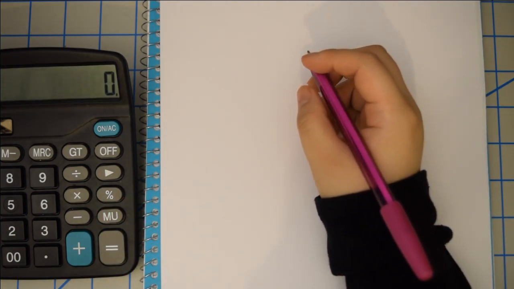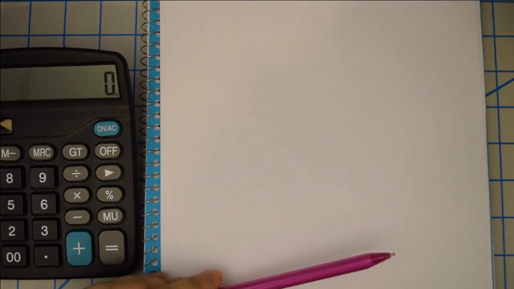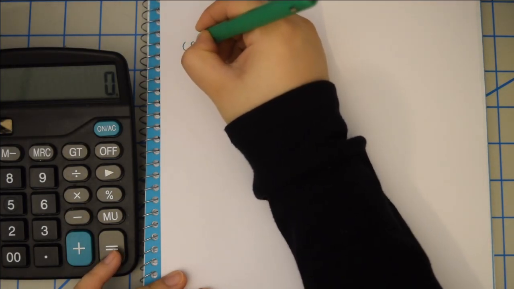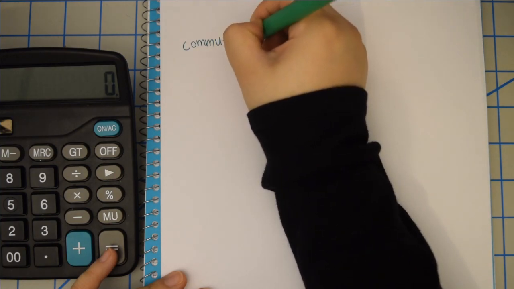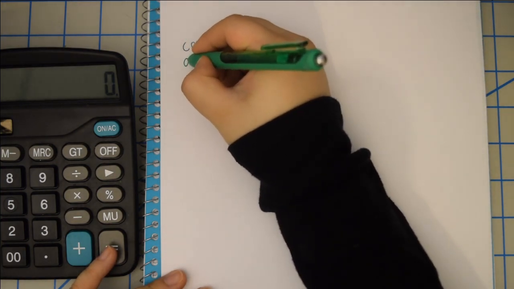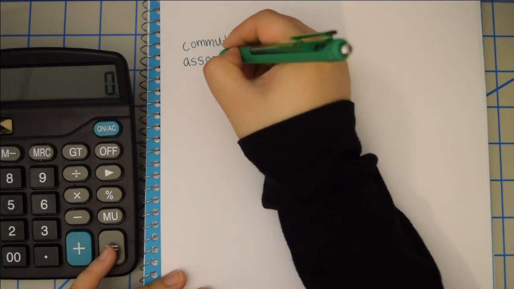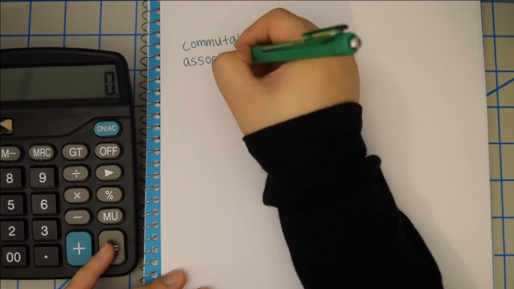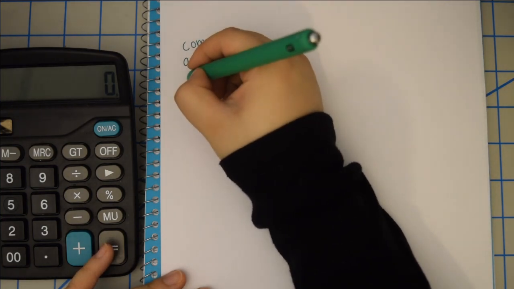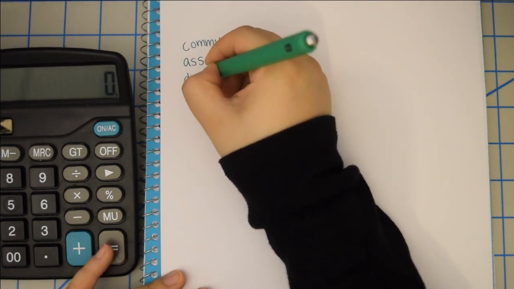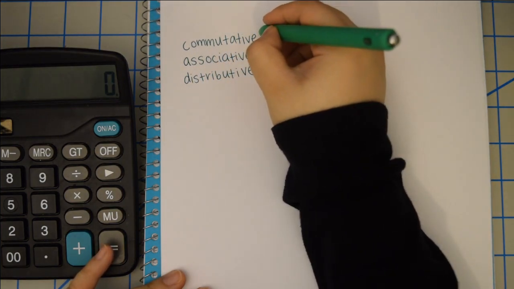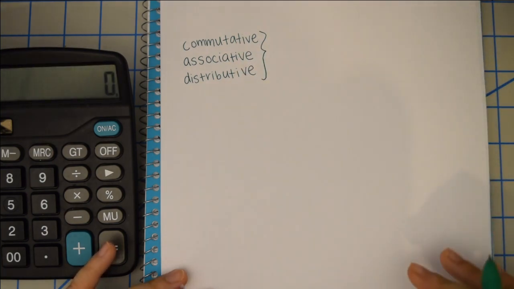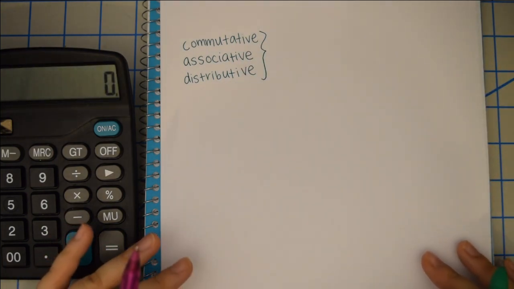So today we're going to talk about 3 properties. The commutative property, the associative property, or associative, but I say associative, who knows, the distributive property, and also the distributive property. So these 3. Okay, and these are properties of operations.